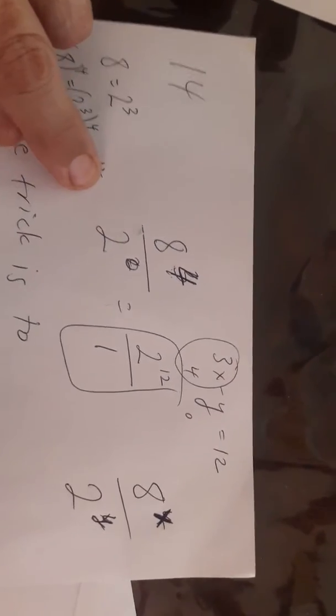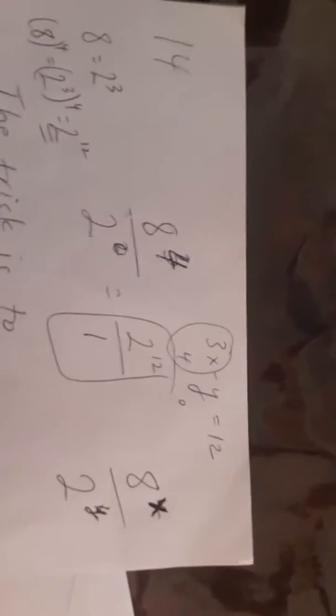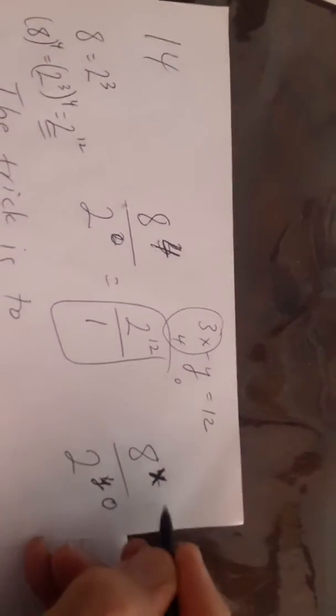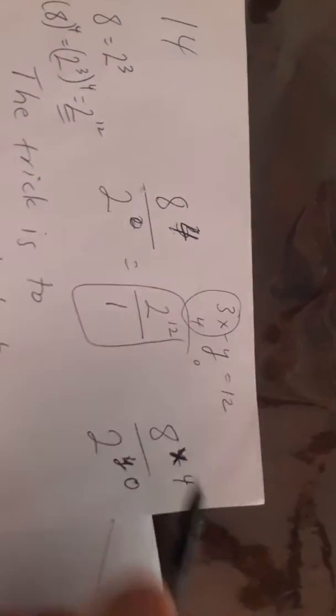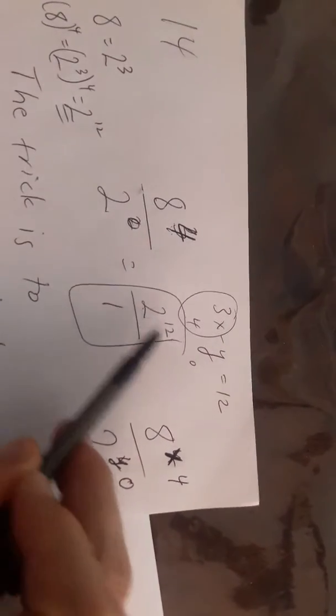4 times 3 makes 12. And remember, this is going to be 0. That 0, and this one's going to be 4. So it works out to be 2 to the 12th power. And that was one of the answers.